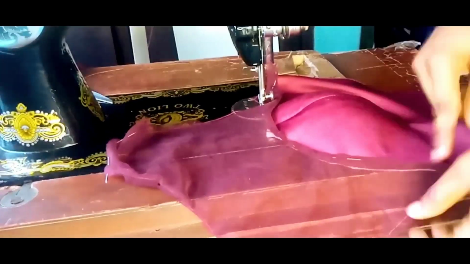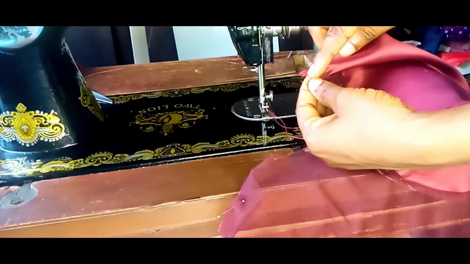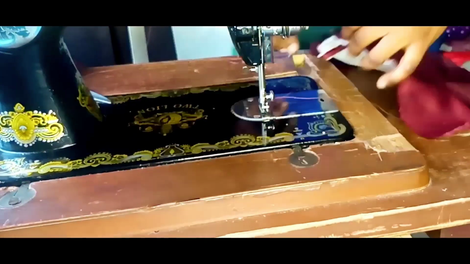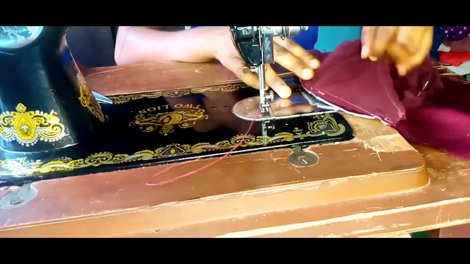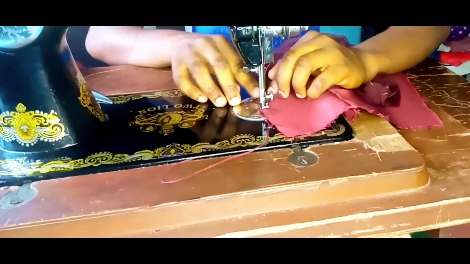So this is what I have. I've used my pin to hold it down. So I'm going to go ahead and sew it, starting from 1 inch below the underbust that I placed this from that side.